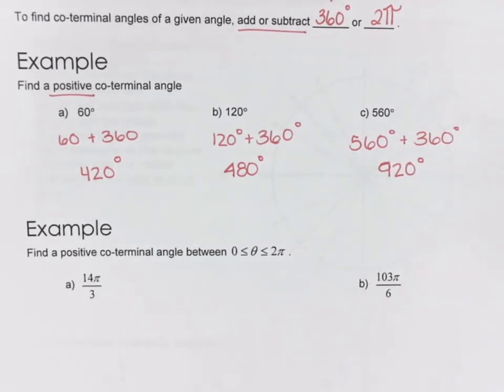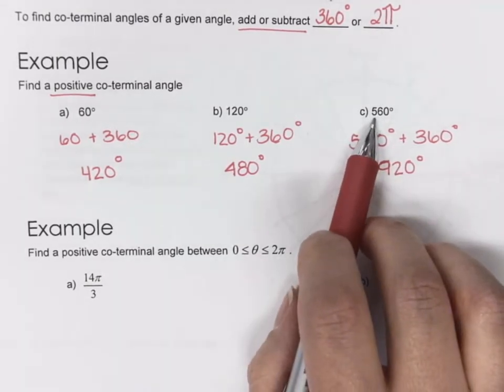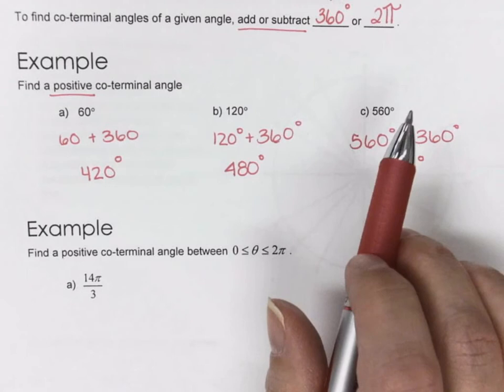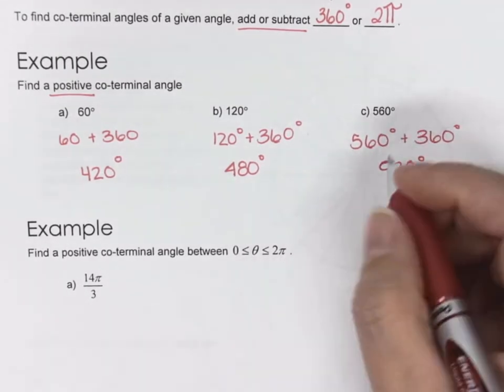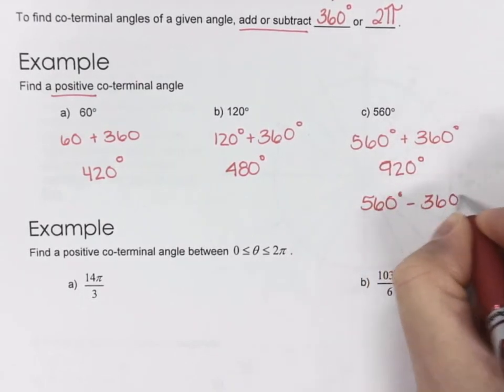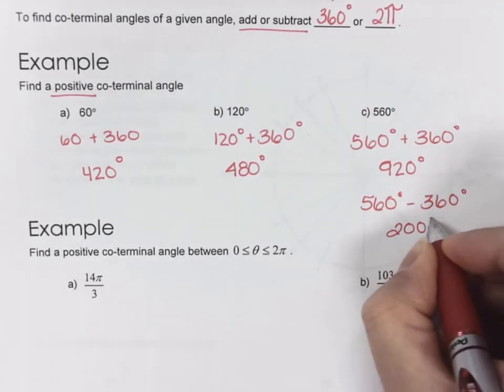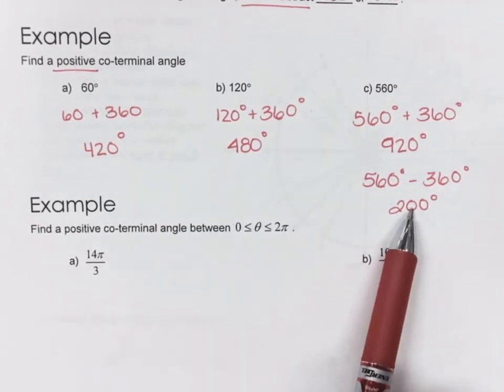Is there another one you could do? 200. Do you guys agree that 560 is more than a full rotation? Yeah. So I can pull out that full rotation from there. So 560 minus 360 gives me 200. This one makes a little bit more sense to me because I know where that is.